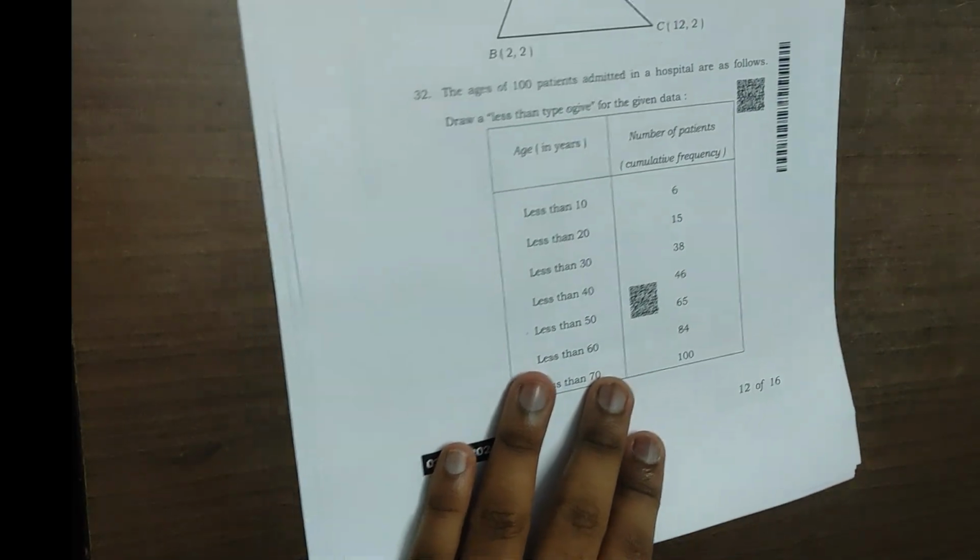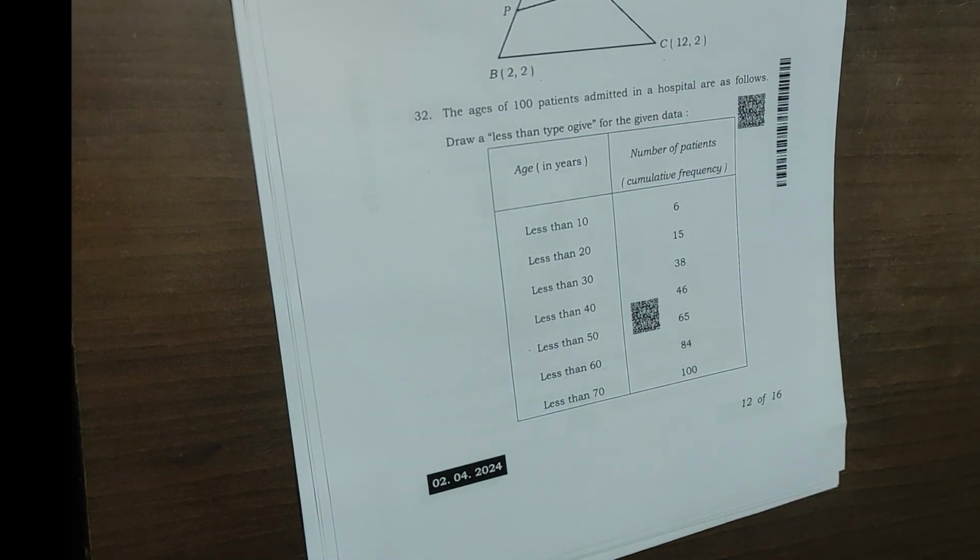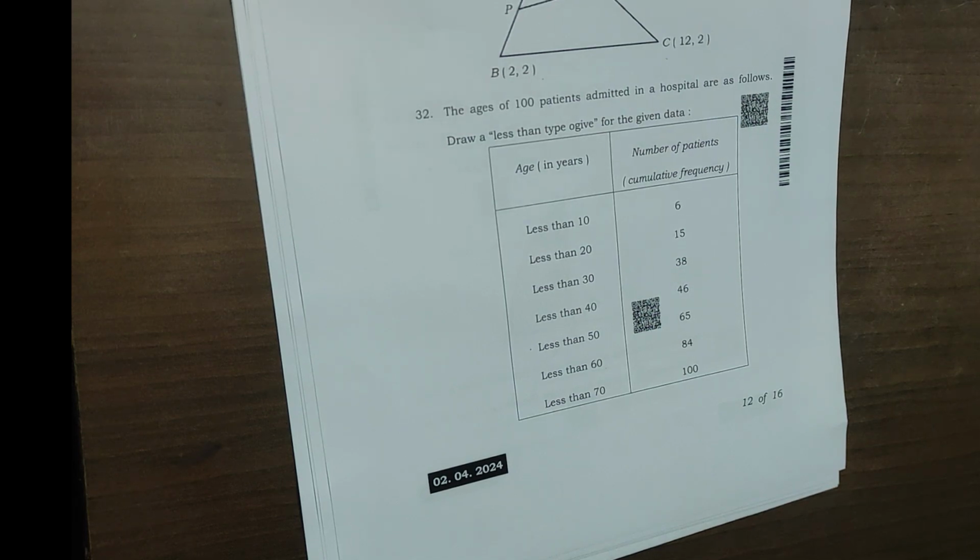Let us move into the 32nd question. The ages of 100 patients admitted in a hospital are as follows. Draw a less than type ogive for the given data. Here they are given ages, that is in years, and the number of patients, that is cumulative frequency.